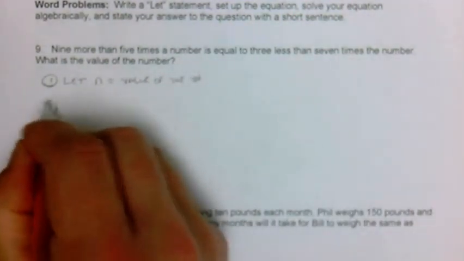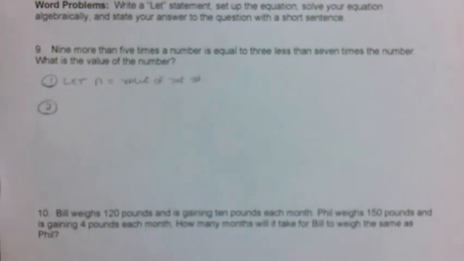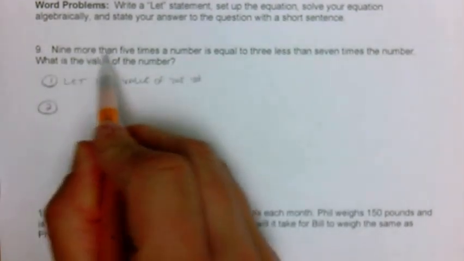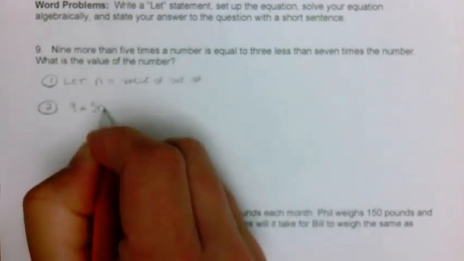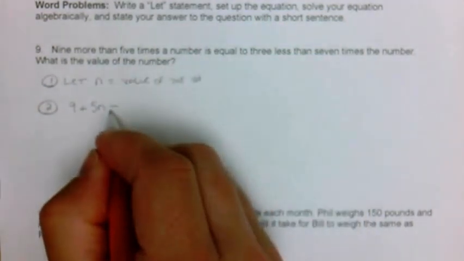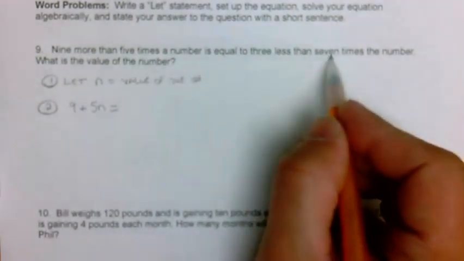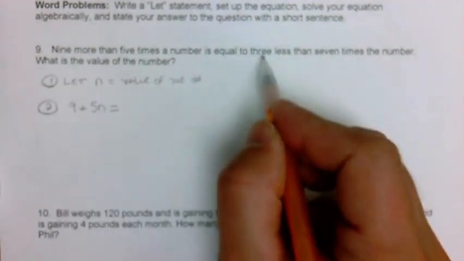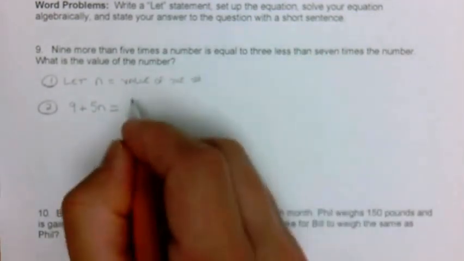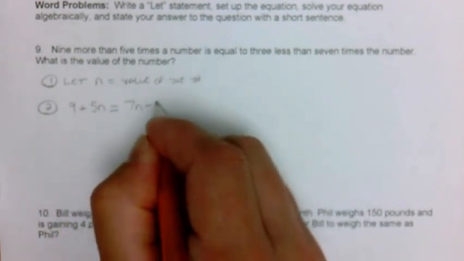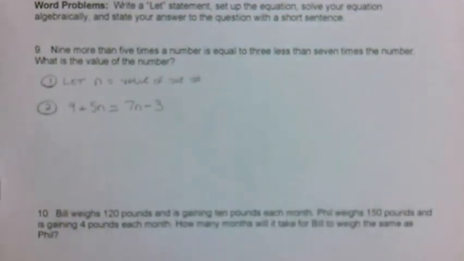Now that I've defined my variable, I'm going to use it in an equation. Okay, they say 9 more than 5 times a number, 9 plus 5n, is equal to 3 less than 7 times a number. All right, to be 3 less than something, I have to subtract 3 at the end. So I'm going to start with 7 times the number, 7n, and then subtract 3 so that we get 3 less than it. So our equation says 9 plus 5n equals 7n minus 3.